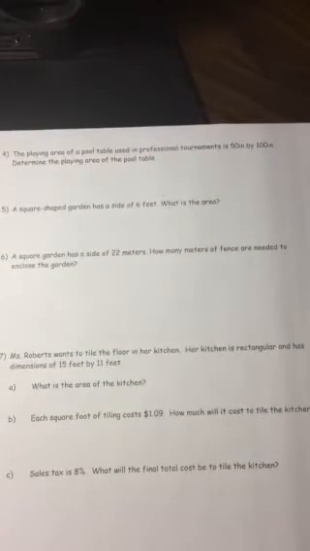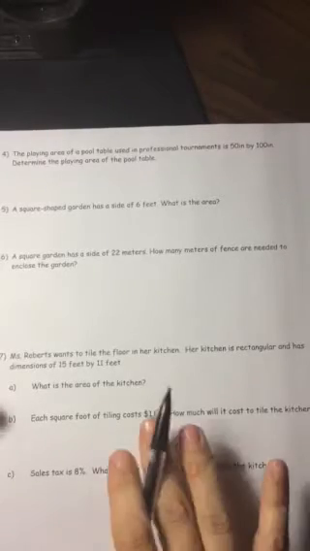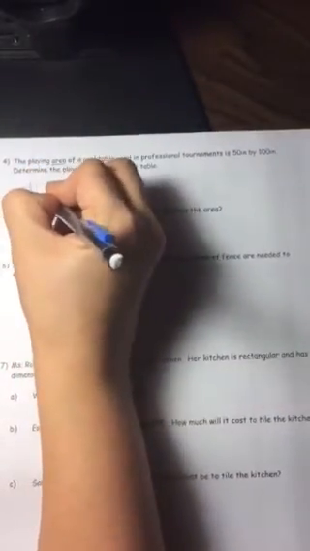Number 4. The playing area of a pool table used in a professional tournament is 50 inches by 100 inches. Determine the playing area of the pool table. So keyword, area. The pool table is just a rectangle. Dimensions are 50 inches by 100 inches. So let's say 50 and 100.